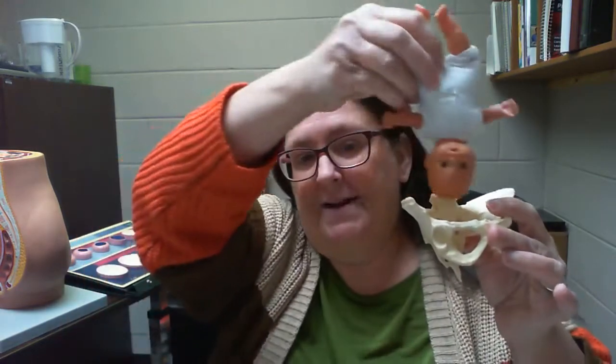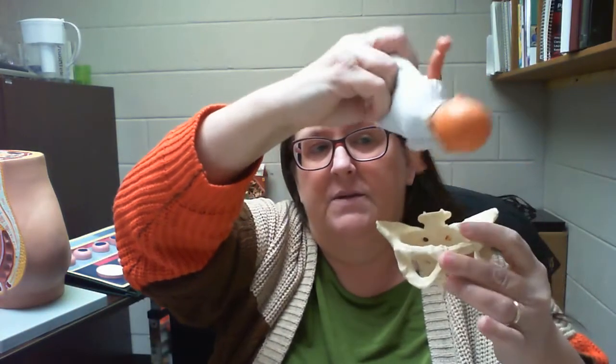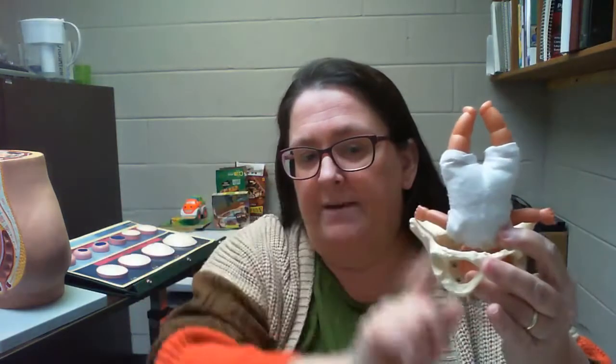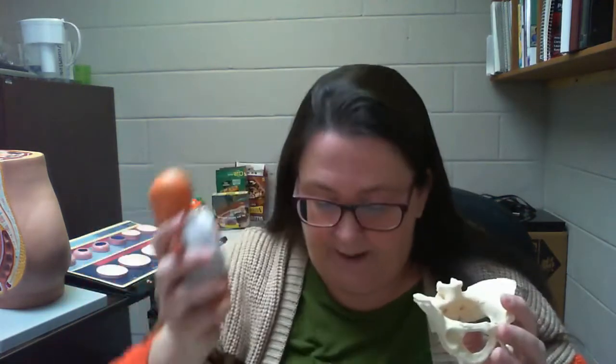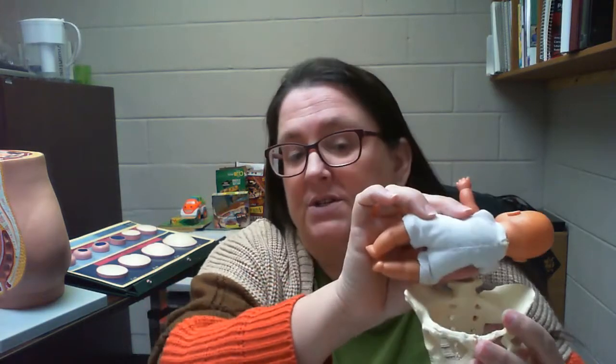If the fetal spine is lined up with the maternal spine, let's try this way, it's easier this way. The fetal spine, the maternal spine, if those are lined up parallel, that's considered a vertical lie. So that can be either cephalic or breech, okay? If the fetal spine is perpendicular to the maternal spine, that's a horizontal lie.